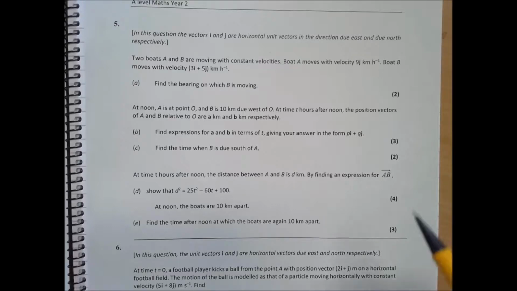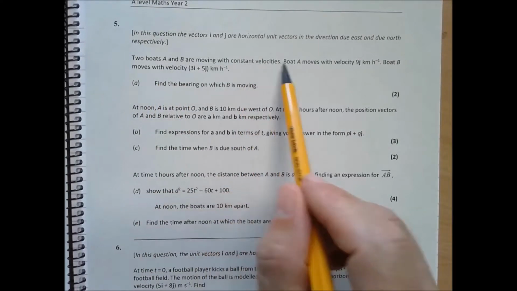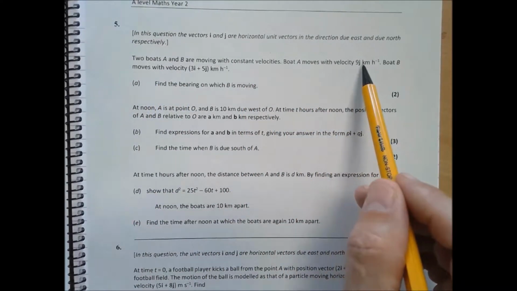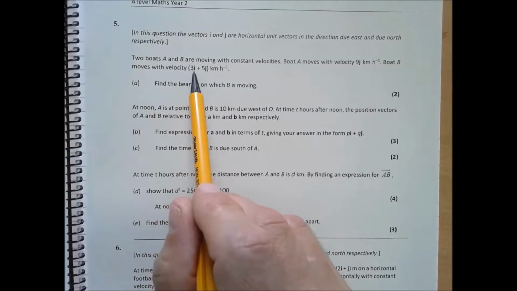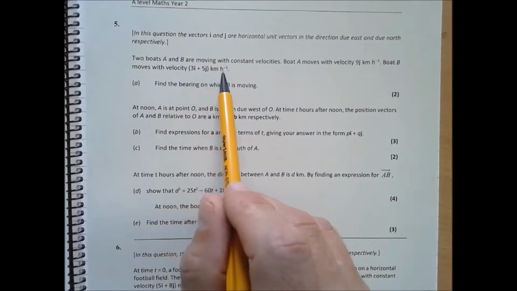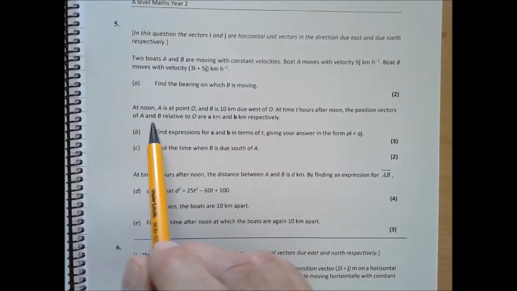Okay, this is question 5, Homework U12, and it's a question about bearings and distances with vectors. We've got two boats, A and B, moving with constant velocities. Boat A moves with velocity 9j kilometers per hour, and boat B moves with velocity 3i plus 5j kilometers per hour. So the first part is to find the bearing on which B is moving.